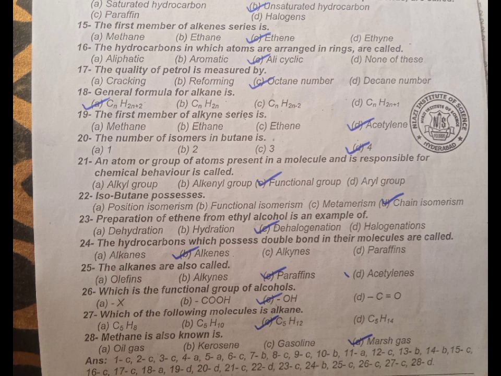The number of isomers in butane is 4. An atom or group of atoms present in a molecule and is responsible for chemical behavior is called functional group. Isobutane possesses chain isomerism. Preparation of ethene from ethyl alcohol is an example of dehydration. The hydrocarbons which possess double bond in their molecules are called alkenes. The alkanes are also called paraffins. The functional group of alcohols: OH.